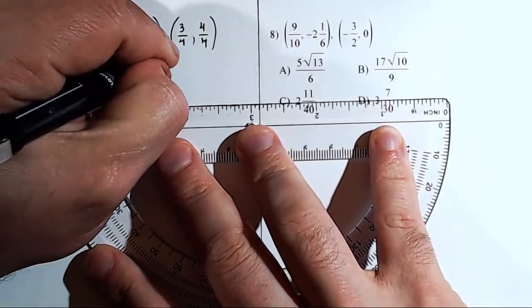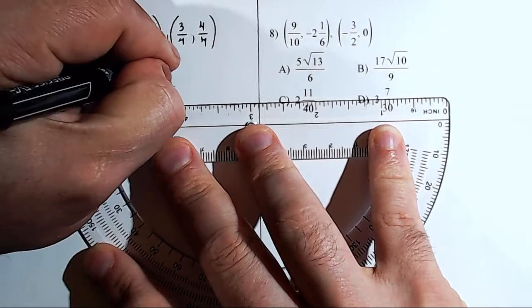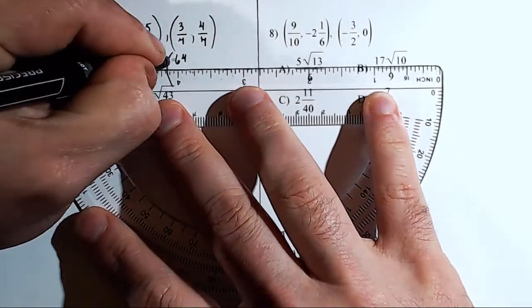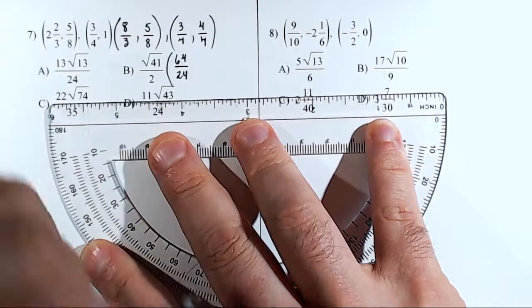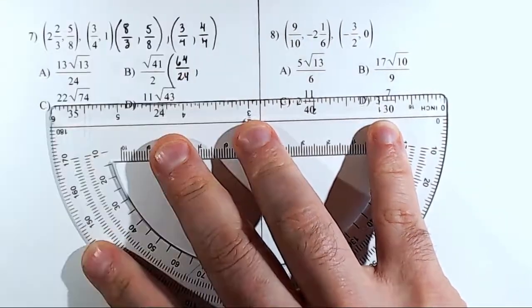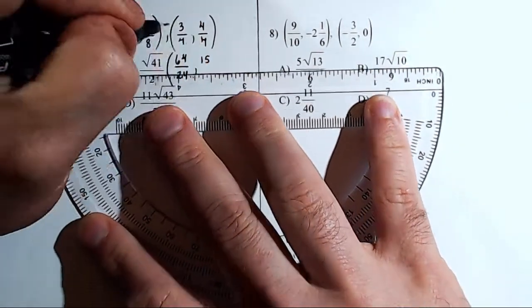So my new fractions are going to be 8/3 times 8/8, 64 24ths, comma 5/8 times 3/3 is going to be 15 24ths.